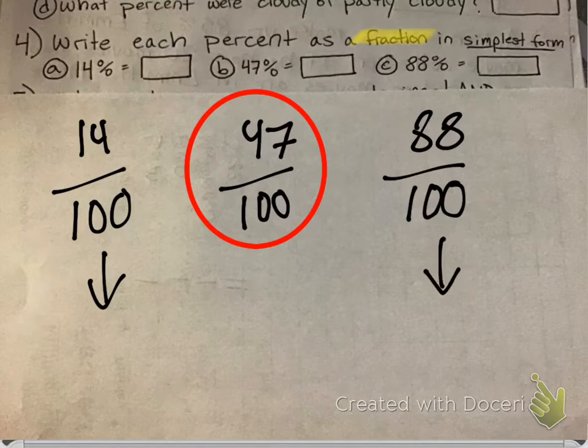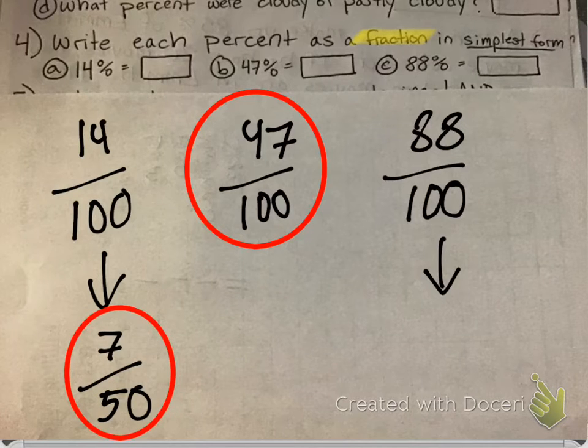But we can simplify the other two. Do that on your paper. 14 and 100. What can we divide them both by? 2. We divide them both by, Daniel? 2. So we get 7 over 50. Can we get any smaller? No, that's our answer. What about 88 over 100?